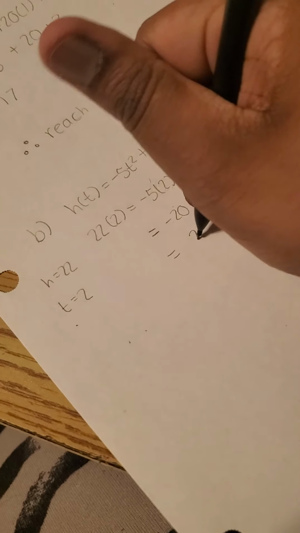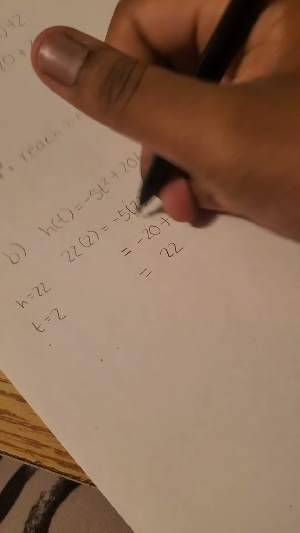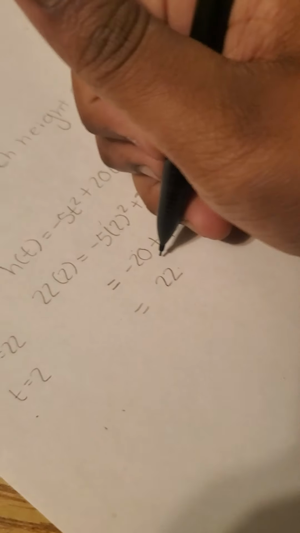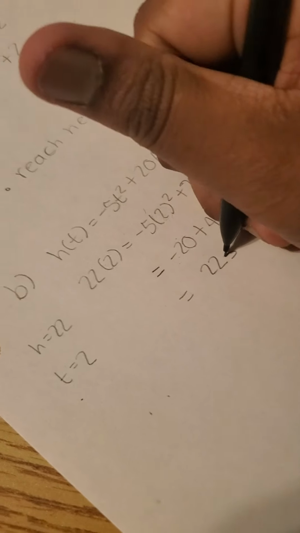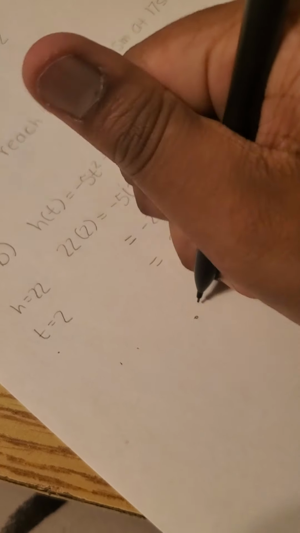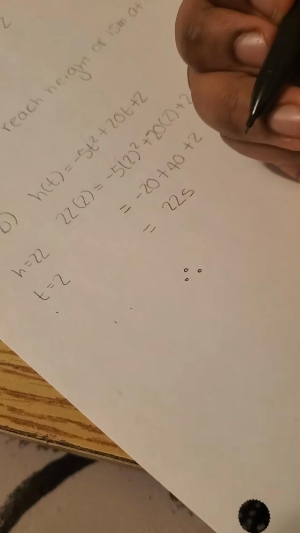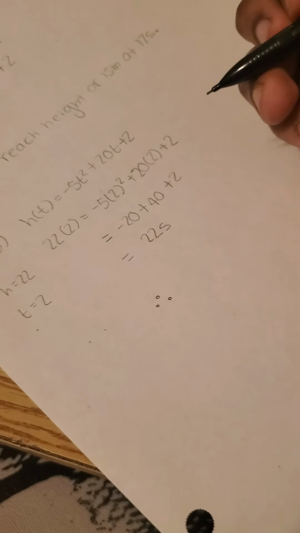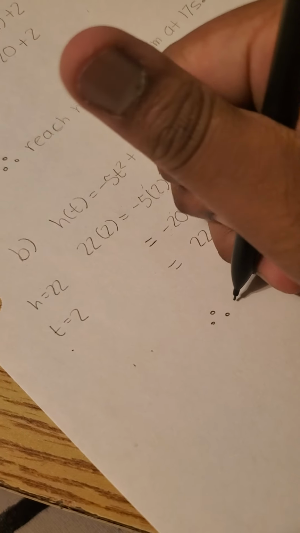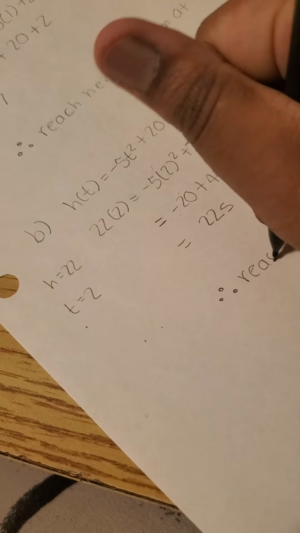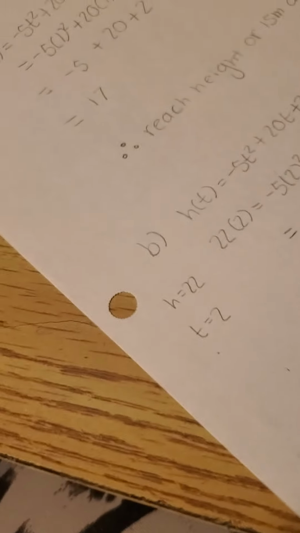It's going to be 22 meters. Wait, I think it's, wait, what is it asking again? Wait, it's asking if it will hit. So time 22 seconds. So therefore, since it's a moving target, I think it'll hit because it's moving all the time. So one is 22, so it will reach. No, it won't reach. What am I saying?